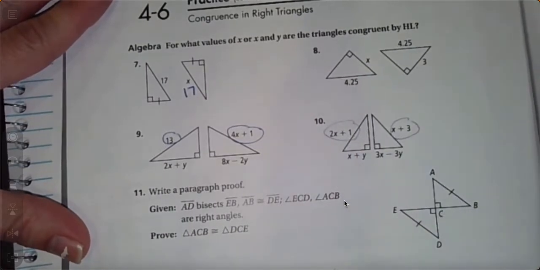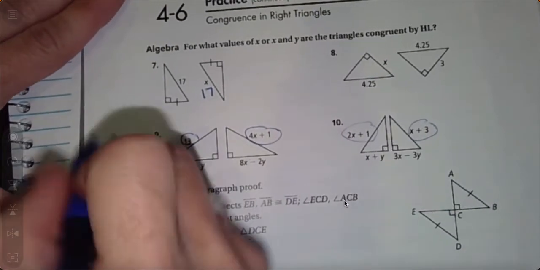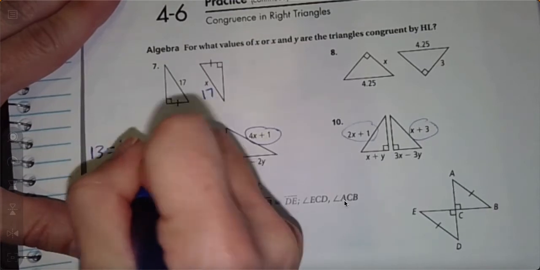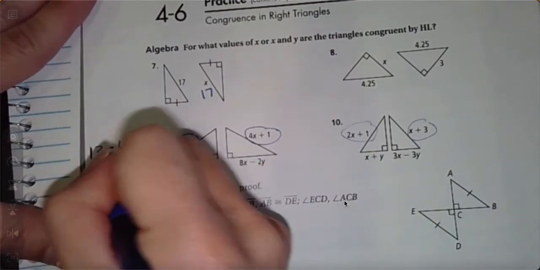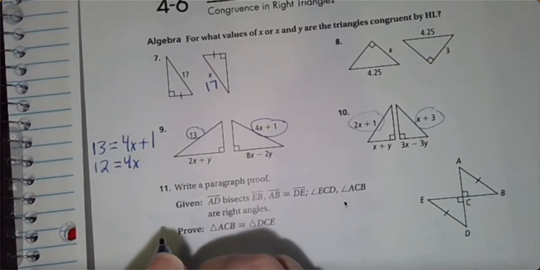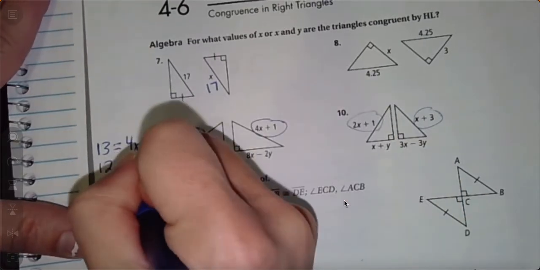You're going to set your two things equal and solve for x. It goes back to algebra 1. So on number 9, I'm going to say 13 equals 4x plus 1. I would subtract 1. I get 12 equals 4x. Yours has a few more steps. And then I'm going to divide by 4. And I get x equals 3.